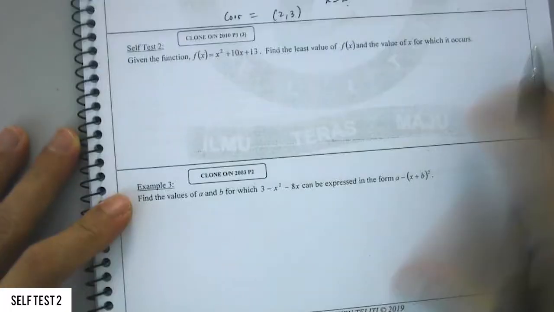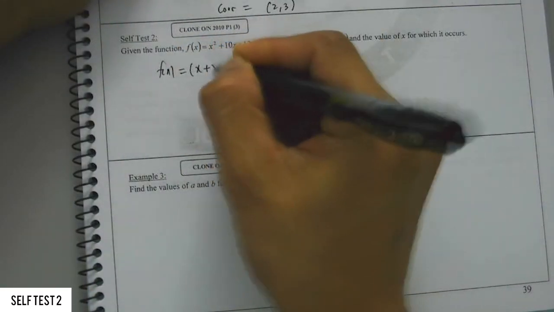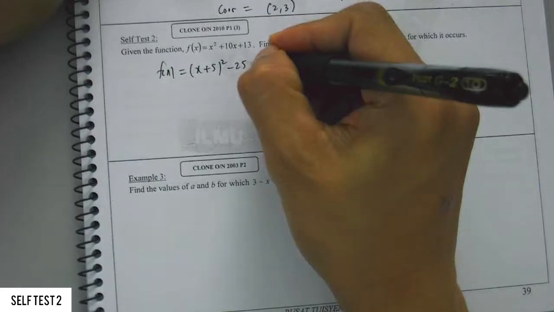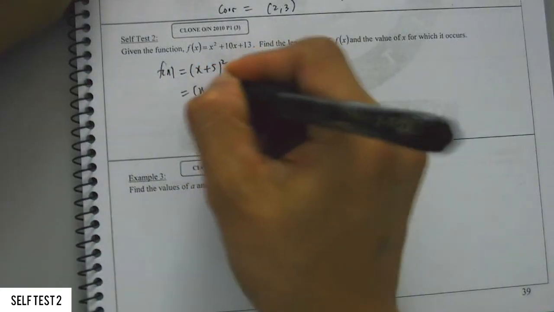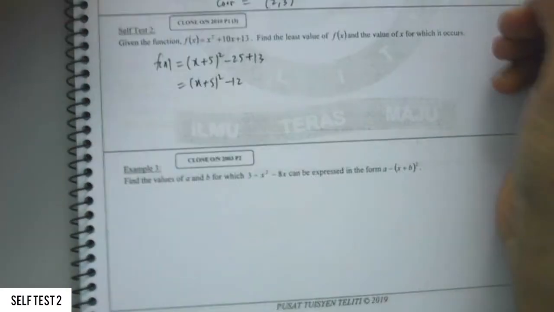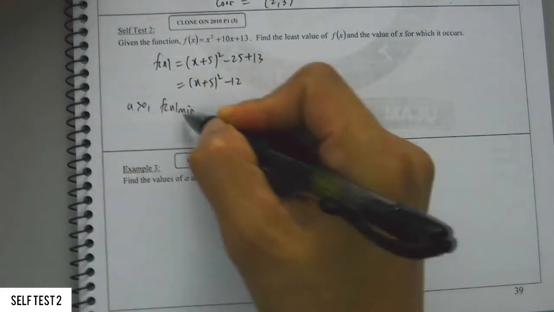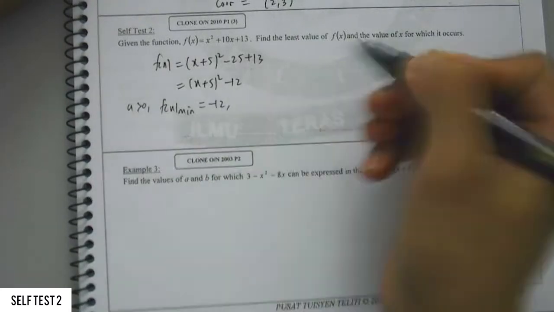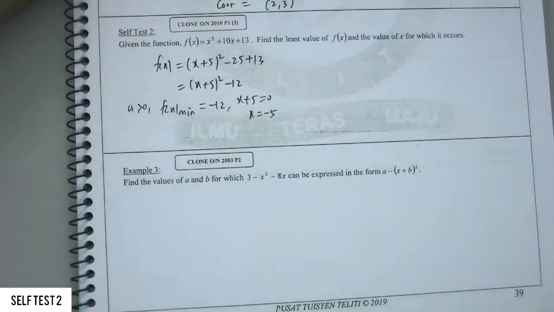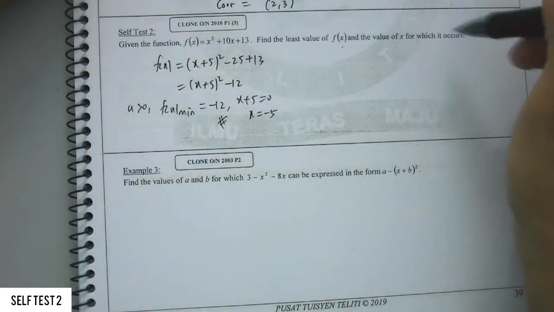Listen. So for this f(x), you take half of 10. Half of 10 is 5. Square it. What is 5 squared? 25. Put a negative. I still have a 13 here. So this will give us negative 12. So what is the least value? Minimum or maximum? In this case, we know it's minimum. Your A is more than 0. Minimum is the least value. Your minimum is negative 12 when x plus 5 is 0, so x is negative 5. You're supposed to write the least value of f(x), in this case negative 12, and the value of x for which it occurs, negative 5.